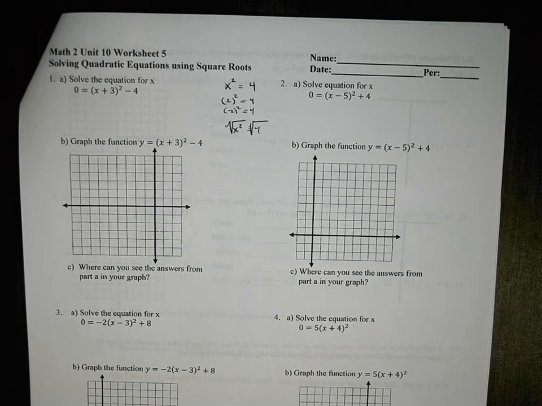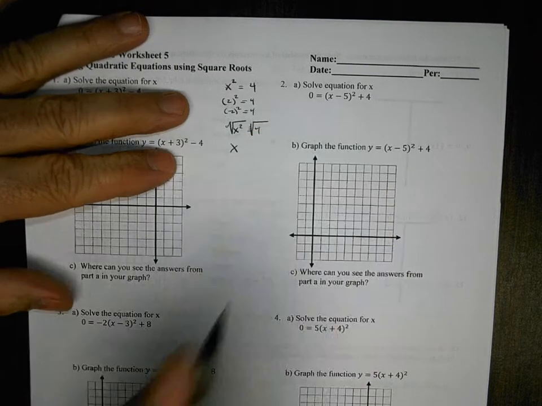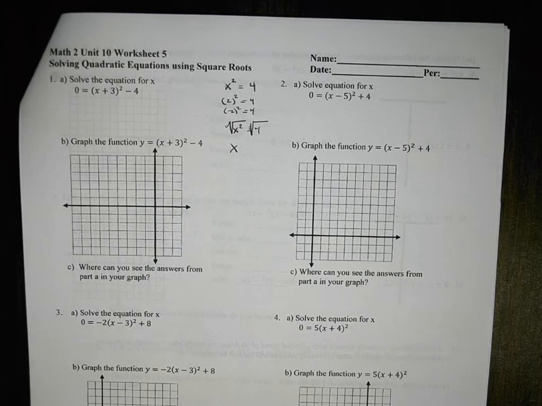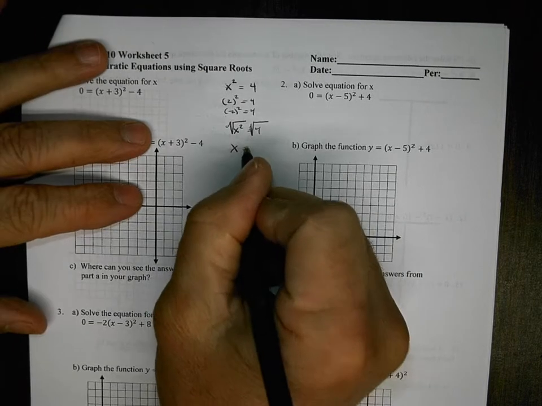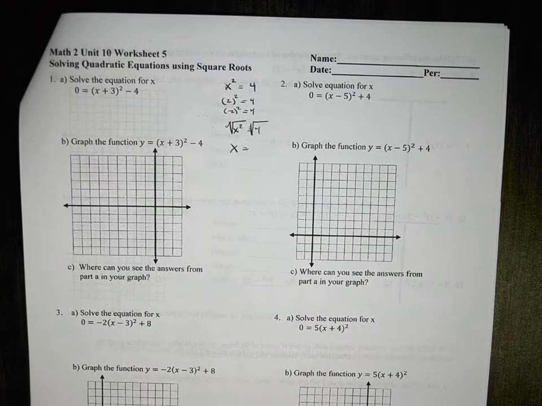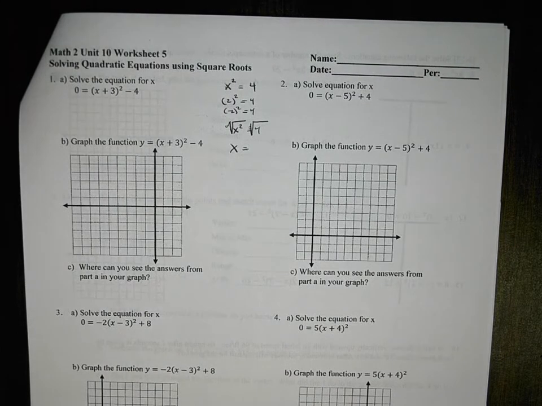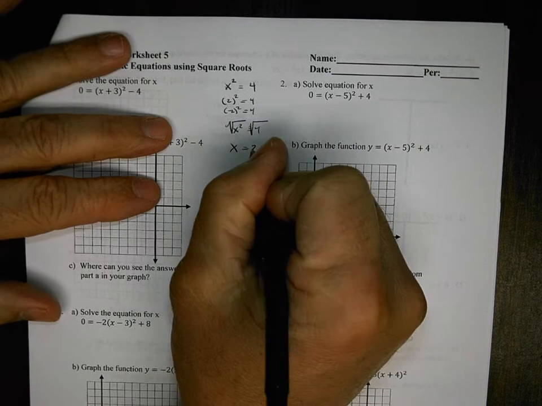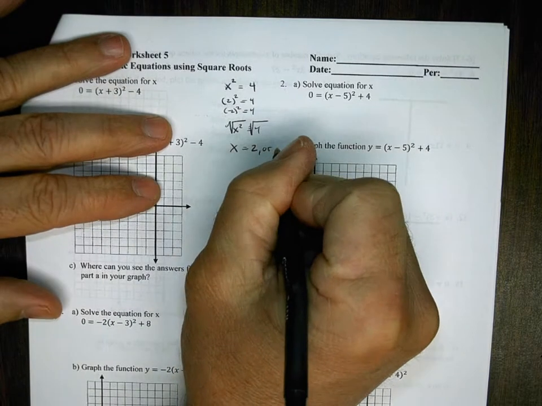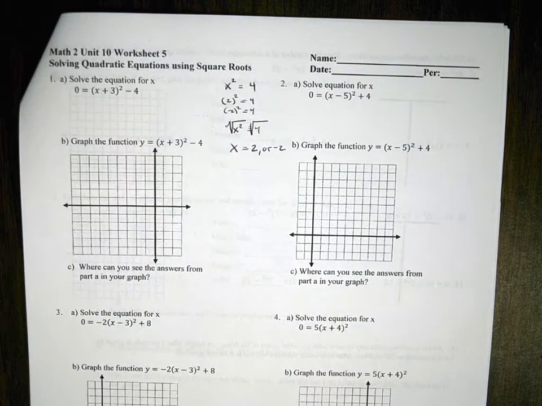And the square root of x squared is x, correct? Is everybody with me? Okay. And the square root of 4 is 2, right? But we got to remember it could actually be 2 or negative 2, couldn't it?